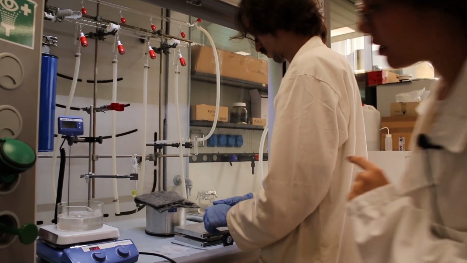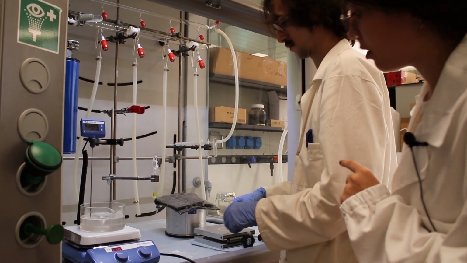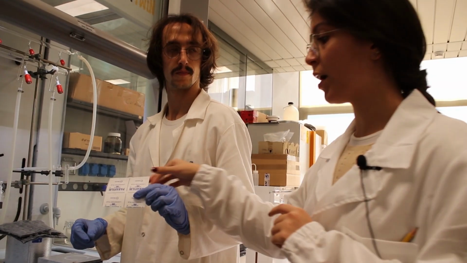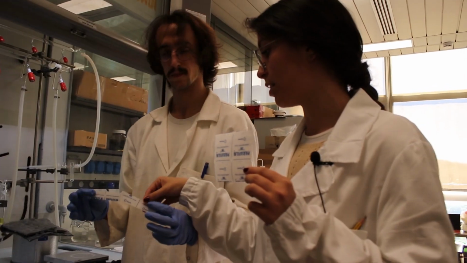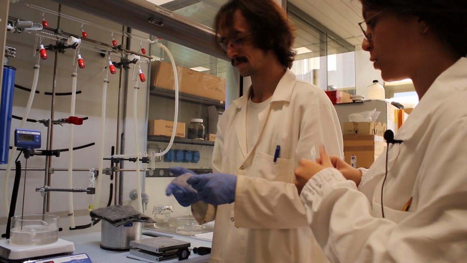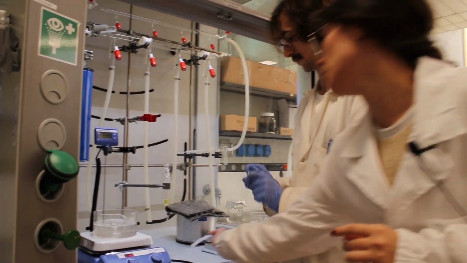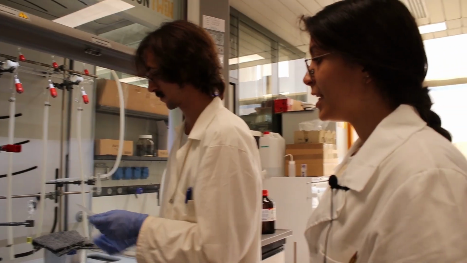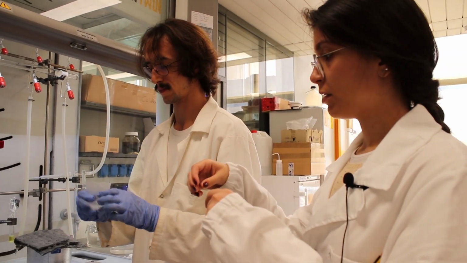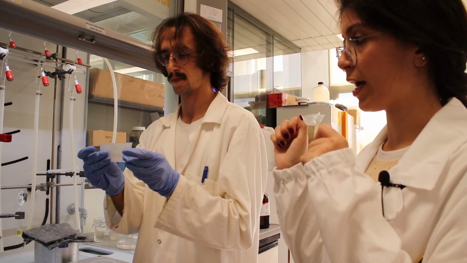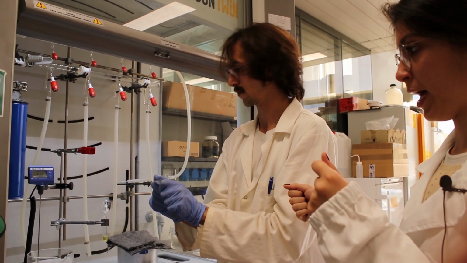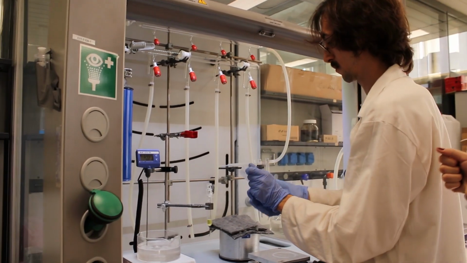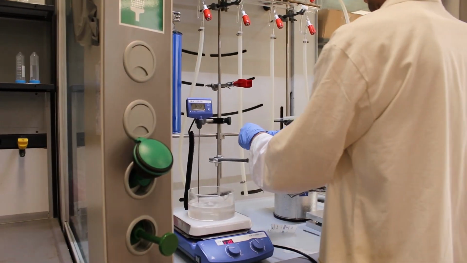We cut three parafilm pieces, one that is a square one, the bigger one, and two that are two rectangles. The first one that we use is the square one. This one we fold in two, and then put over the cap of the tube.